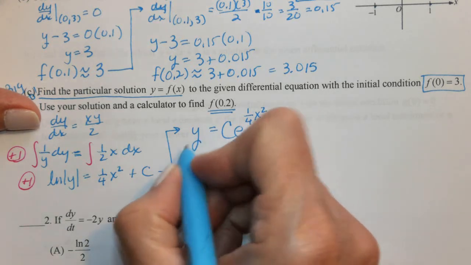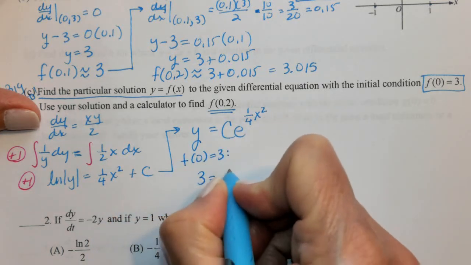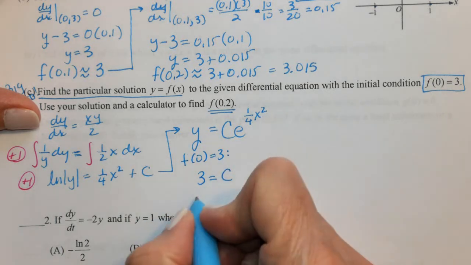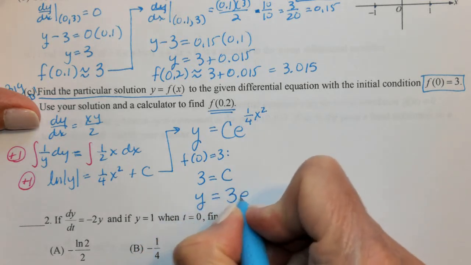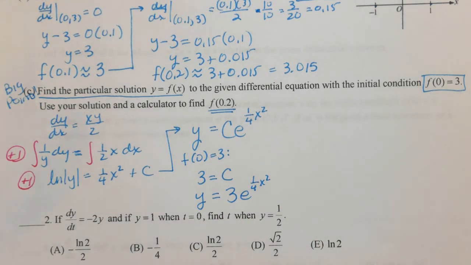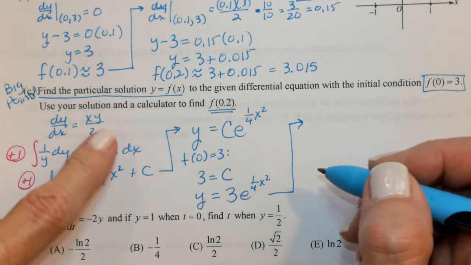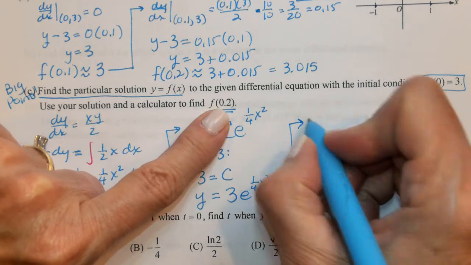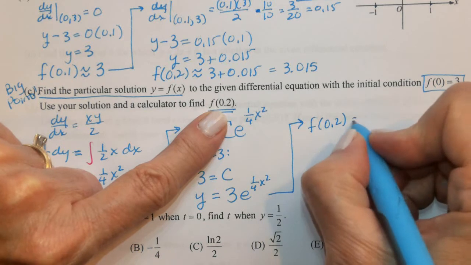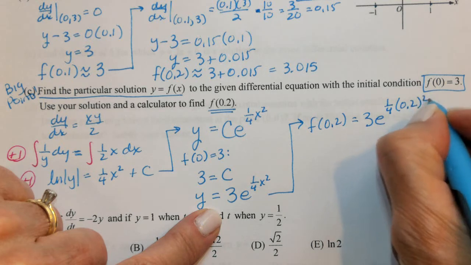All right, now I'm going to plug in my point. F of 0 is 3, so 3 is equal to c e to the 0, and e to the 0 is 1, so 3 is equal to c, so y is equal to 3e to the 1/4 x squared. We're done. Now we found the particular solution, and now we're going to use our particular solution to find f at point 2. Okay? F of 0.2 is 3e to the 1/4 times 0.2 squared, right?